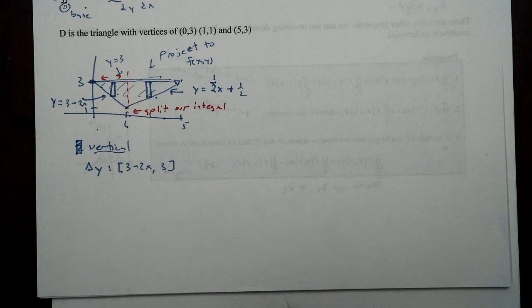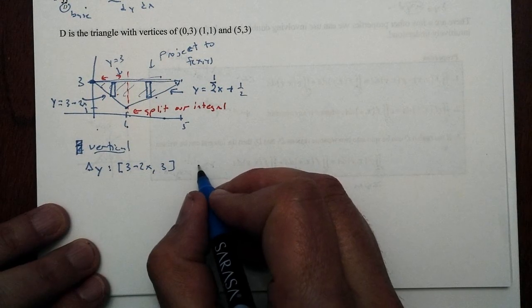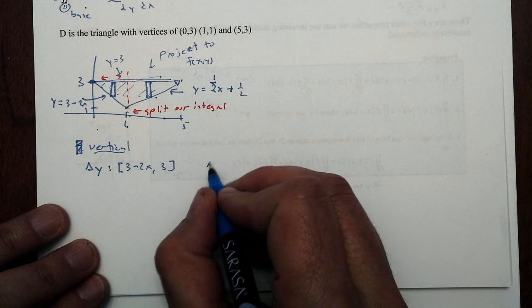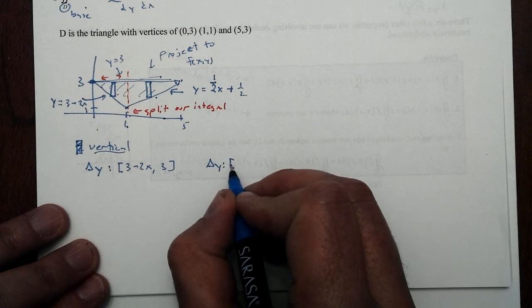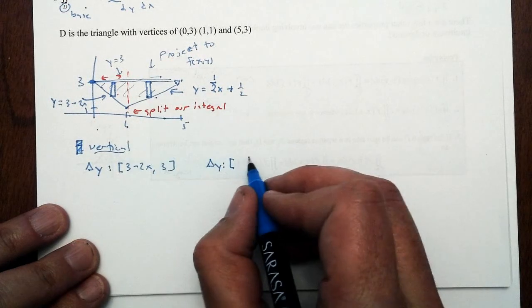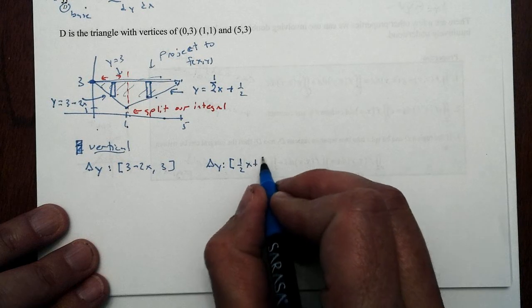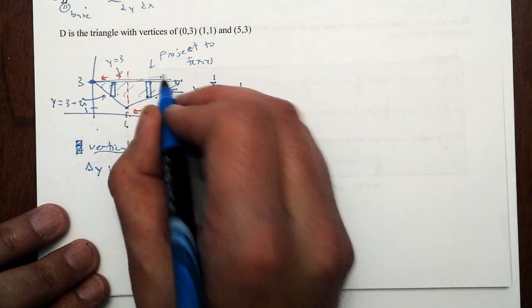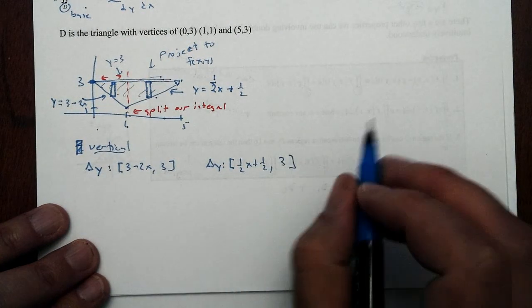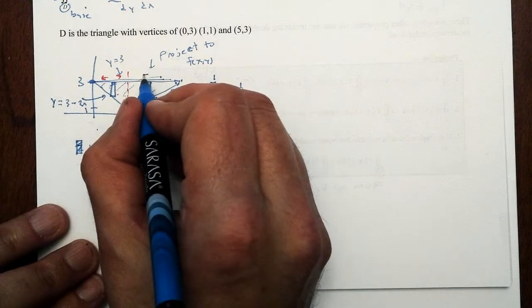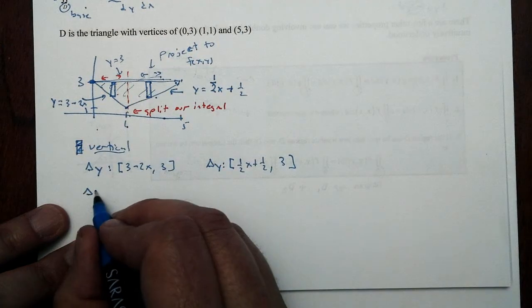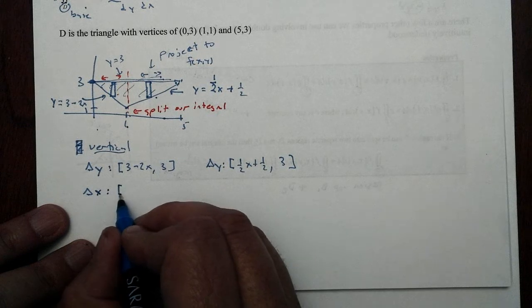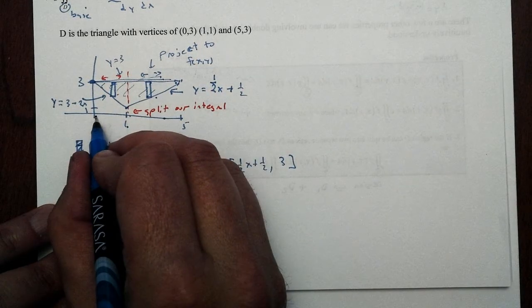I appreciate them. All right, so my other rectangle is going to have a change in y from 1/2 x plus a half all the way to this y equals 3 right there. Now they both have different x domains in their domain. So the first y, its change in x will be from 0 to 1.